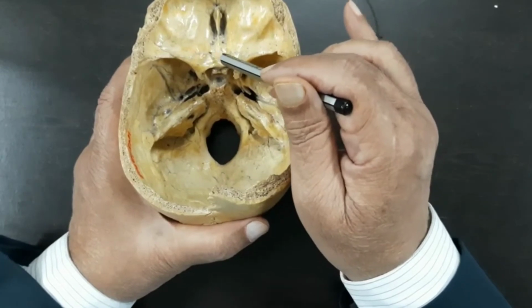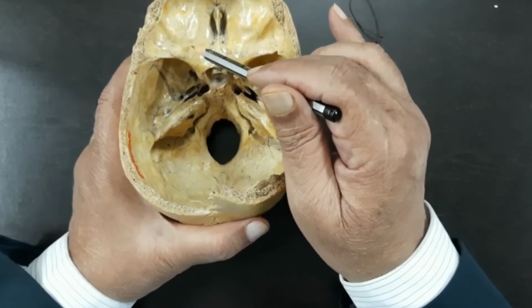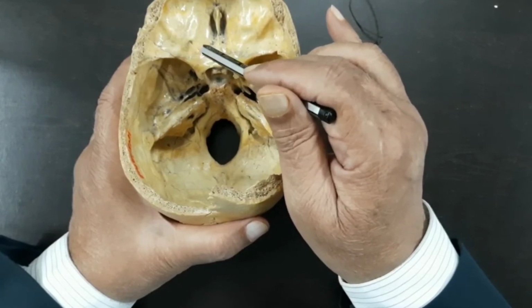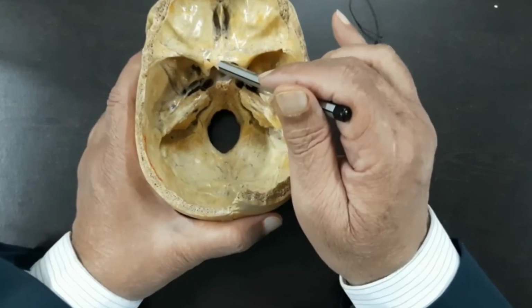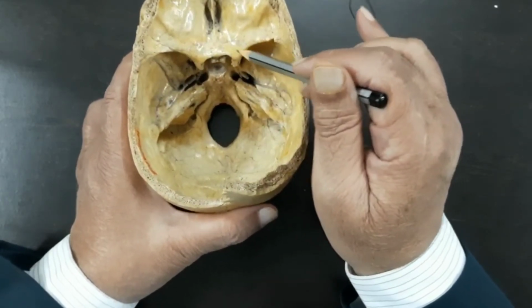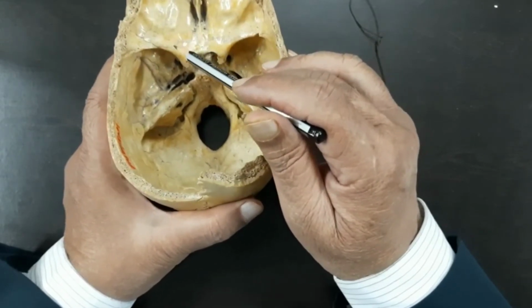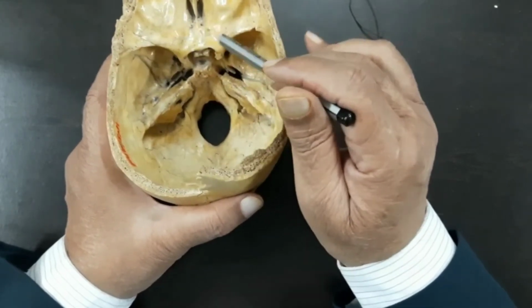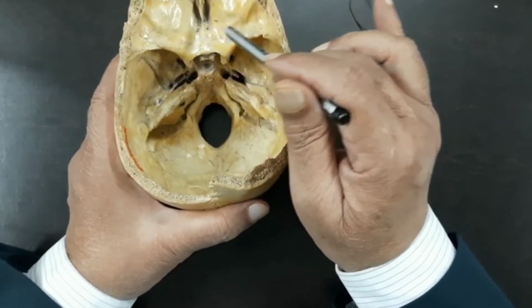Here we had seen the suture between the lesser wing of the sphenoid and the orbital plate of the frontal bone, the fronto-sphenoidal suture. So we have seen the median region and the lateral region of the floor.